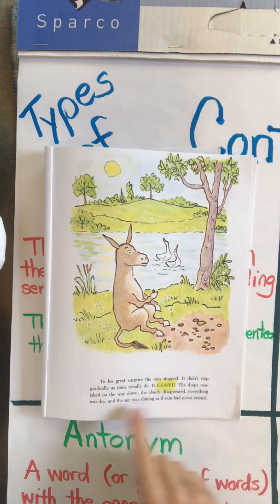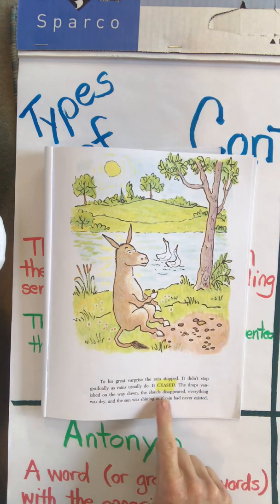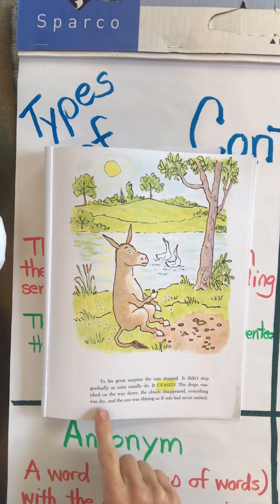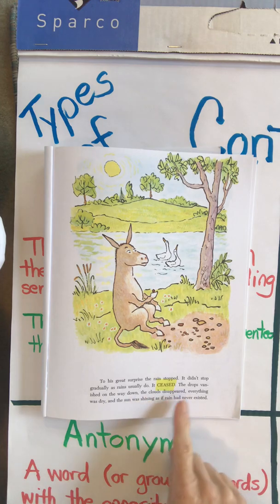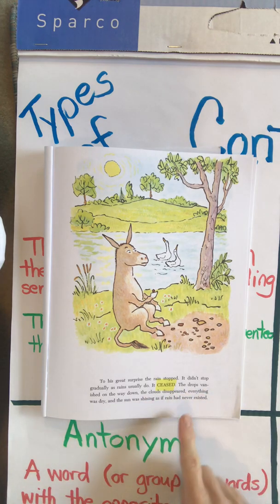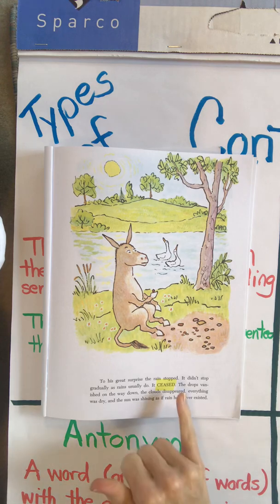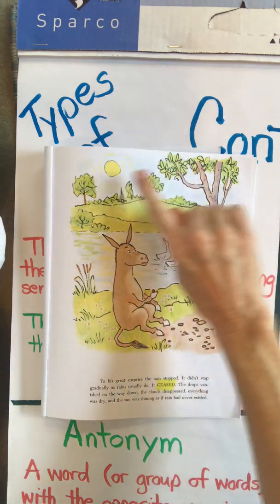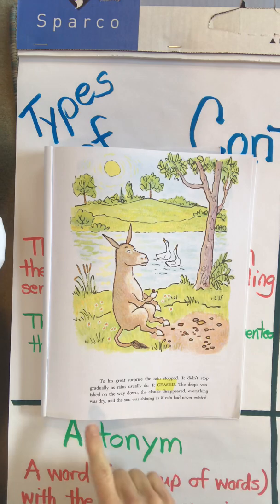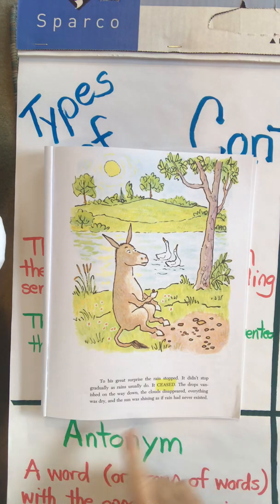The drops vanished on the way down. The clouds disappeared. Everything was dry, and the sun was shining as if the rain had never existed. Ooh, so what I'm seeing is that the author tells us exactly what it means to cease something. The drops vanished on the way down, so no rain. The clouds disappeared. I can also tell from the picture, here's the sun out. Everything was dry. The sun was shining as if the rain had never existed.